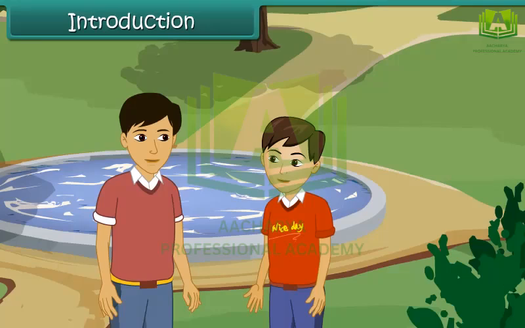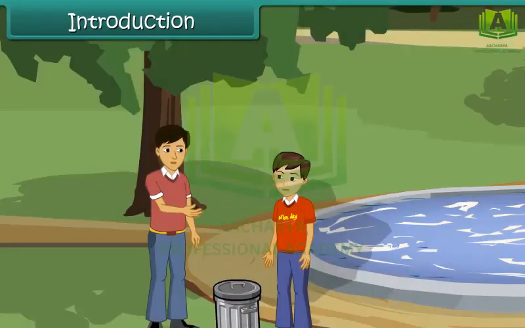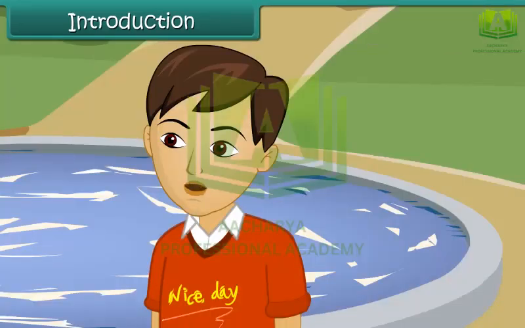Let me ask one more question. Can you tell the surface area and volume of this dustbin? I don't know how to calculate the surface area and volume of any cylindrical object. Are you interested to know the surface area and volume of these kinds of objects? Yes, I want to know.